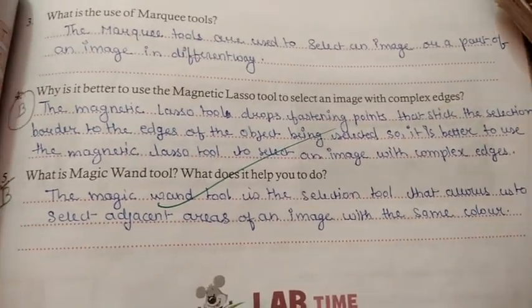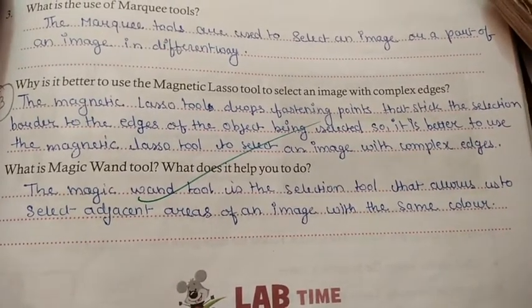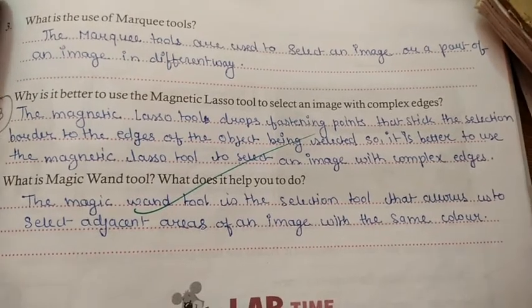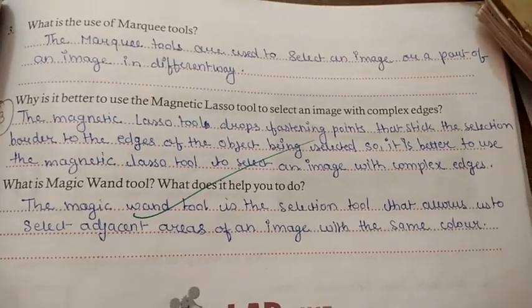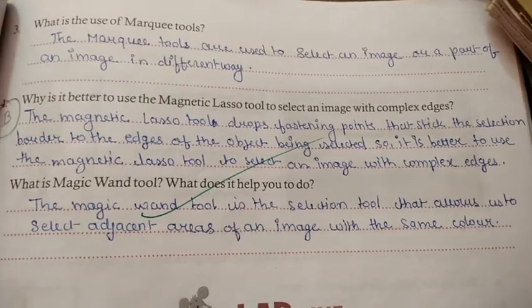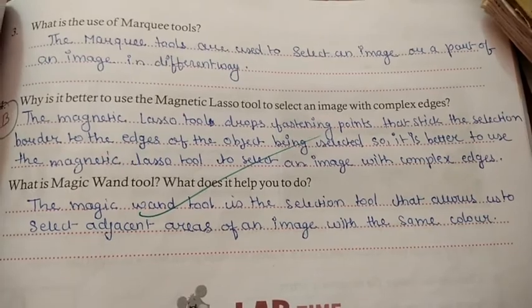Last question, your fifth. What is the magic wand tool? What does it help you to do? The magic wand tool is a selection tool that allows us to select adjacent areas of an image with the same color. So students, complete your question answers of Chapter number 5 in your notebook.